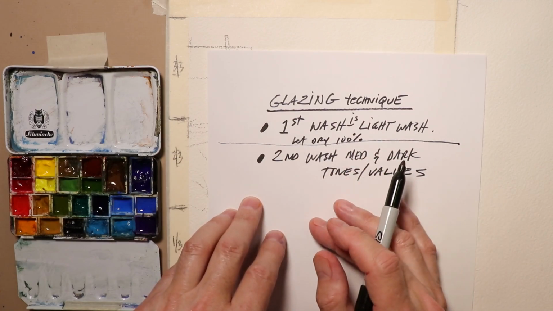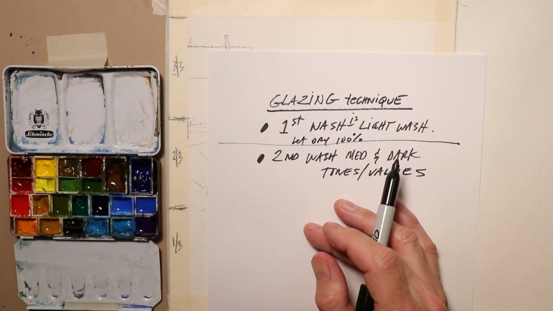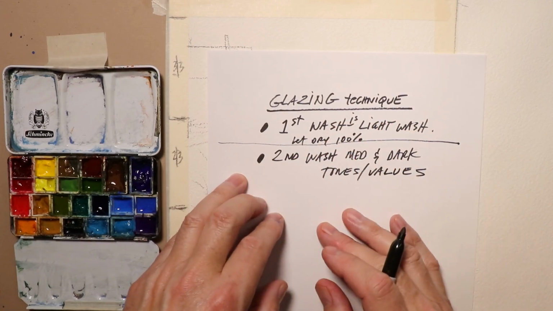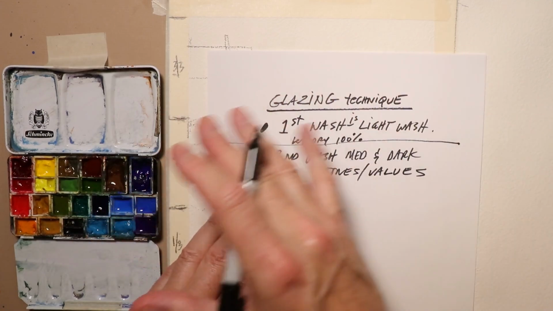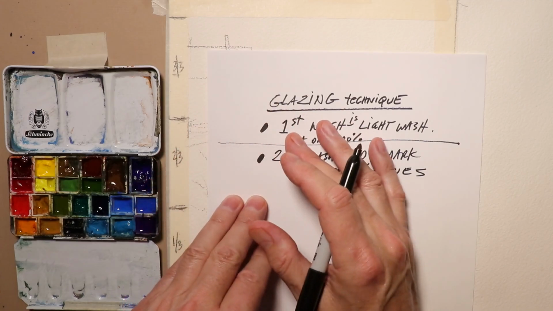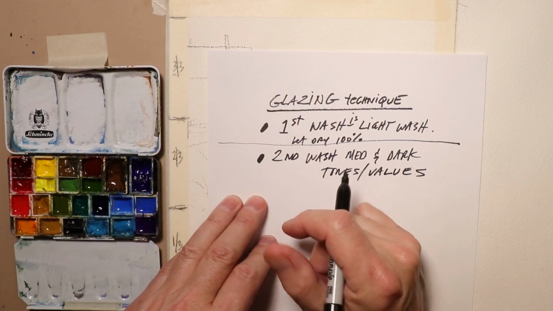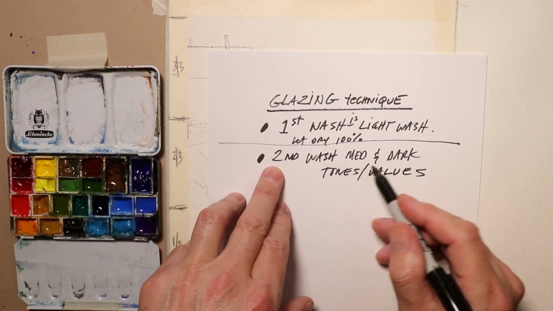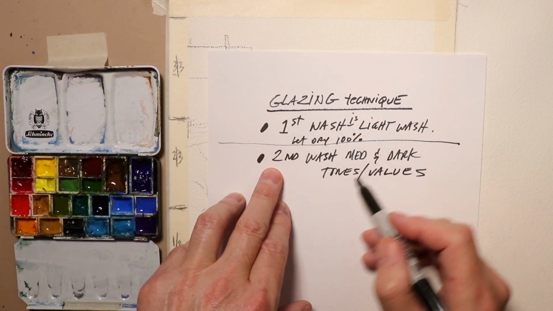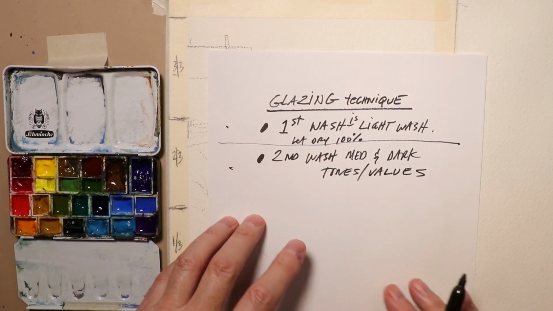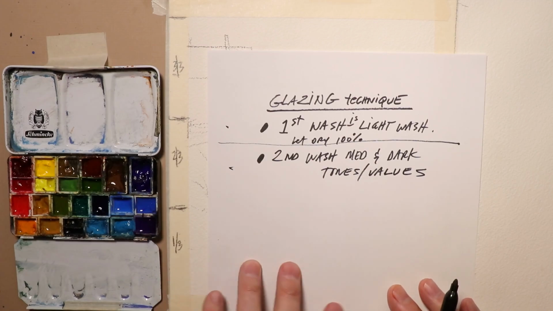You can use a blow dryer, or you can just let it dry naturally, like 2-3 hours, whatever you think is good, but pretty much it has to be dry to the touch. And there shouldn't be any buckles in the paper. That's how you know when your paper's dried, if there's no buckling of your paper. And then your second wash will go over the top once your paper's dry from your first wash. So we're going to do that two-part glazing technique process right now.